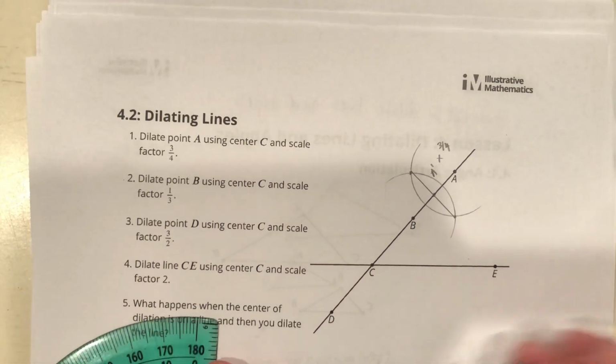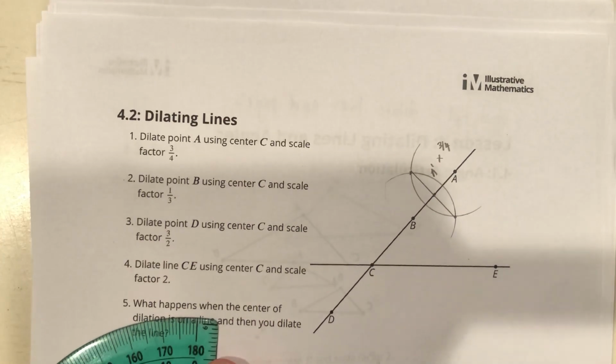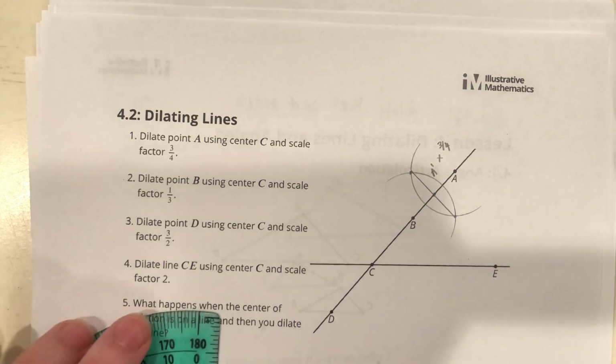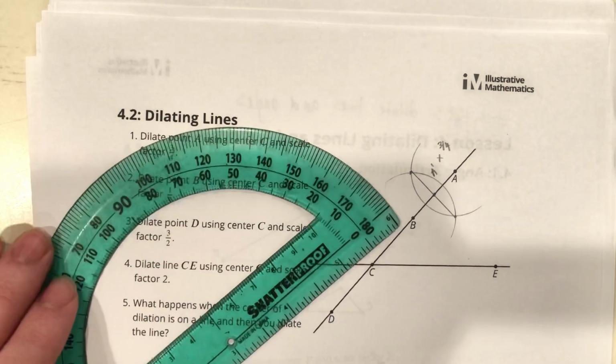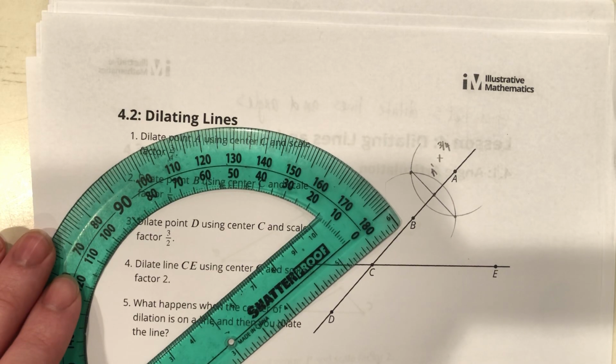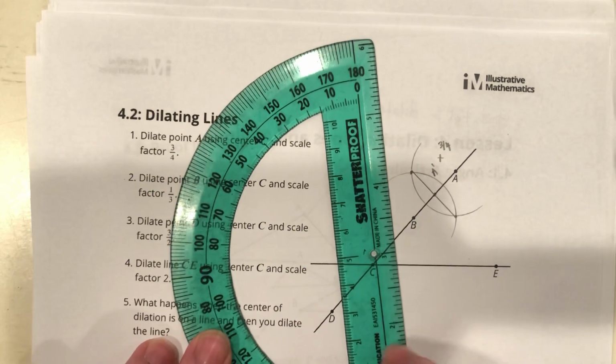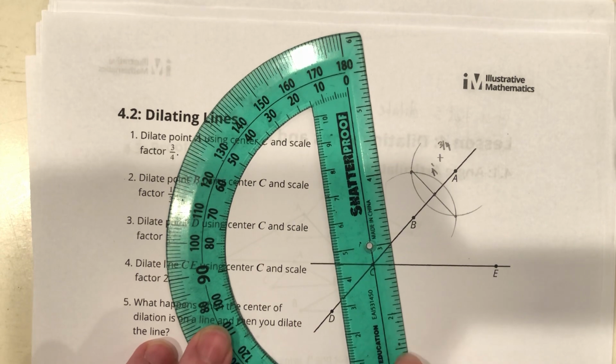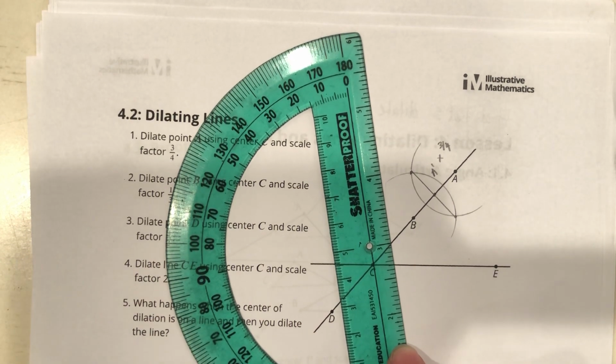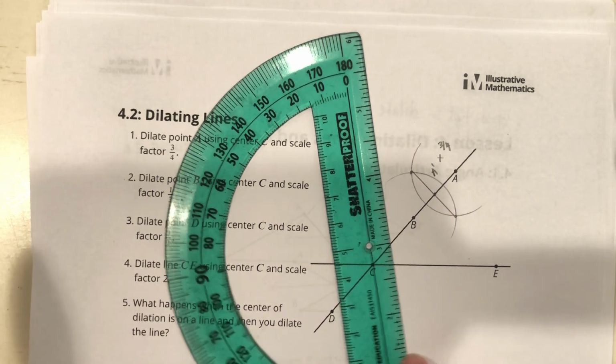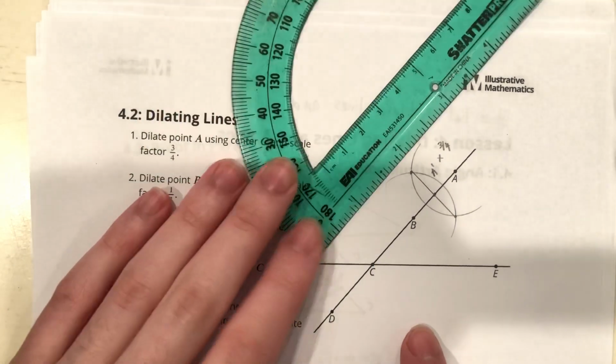All right, dilate point B using center C and scale factor 1/3. Well, unfortunately, we do not have a construction for dilating something by 1/3, but I can use the length on my ruler. You will never be asked to use the ruler on the Regents exam for geometry. They'll always give you the length, but I'm just going to do it using the measure here because that's what they're telling me to do in the lesson.